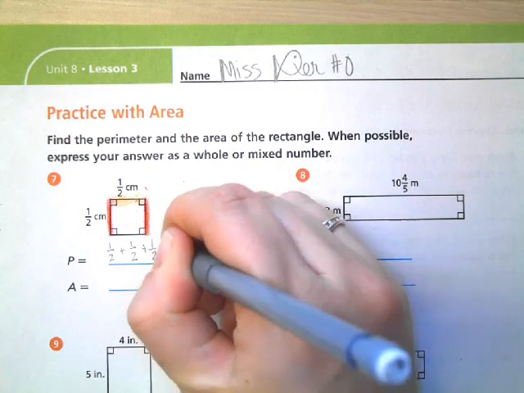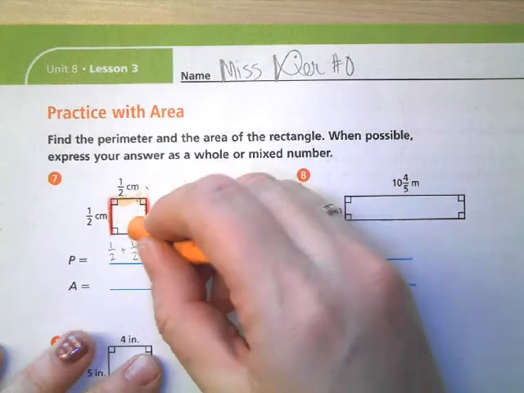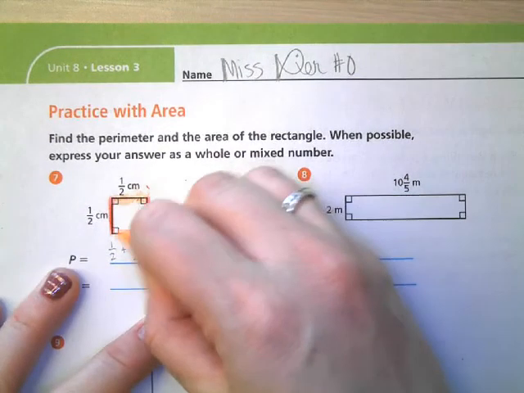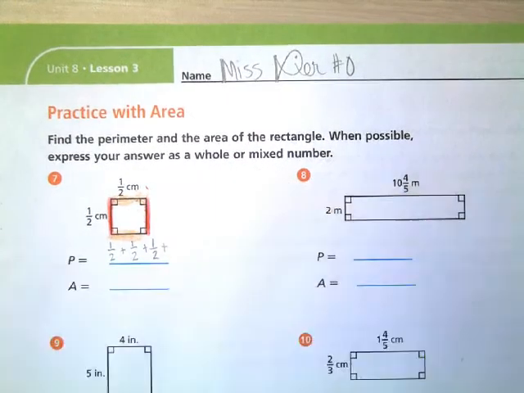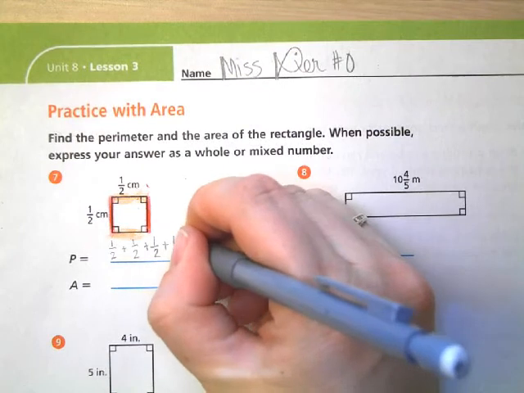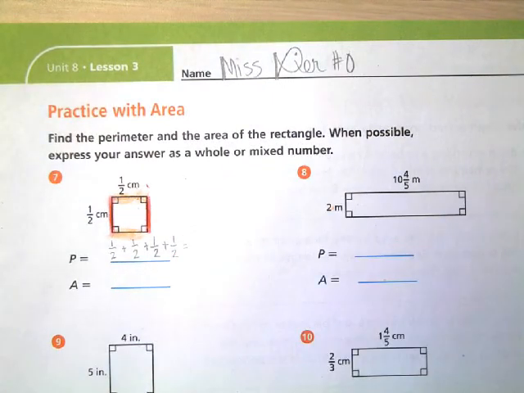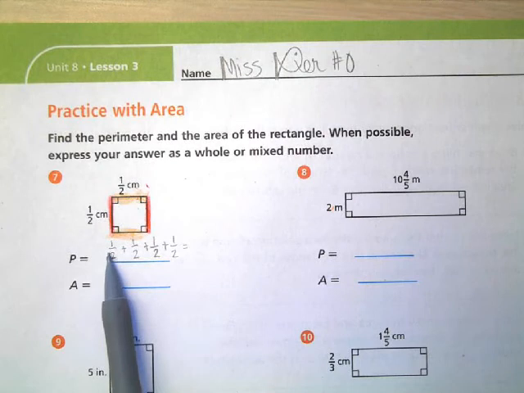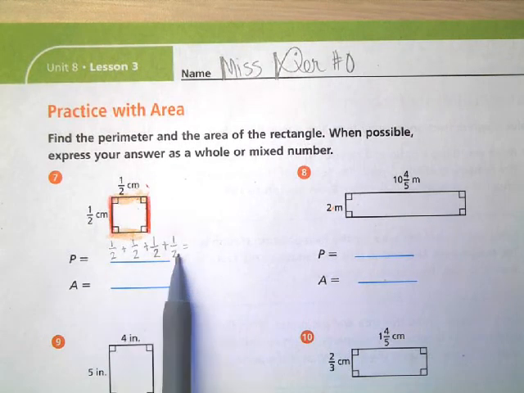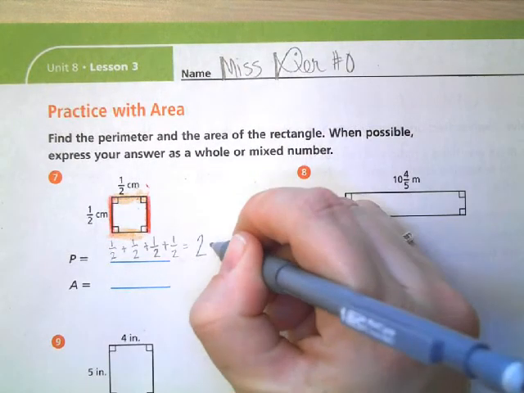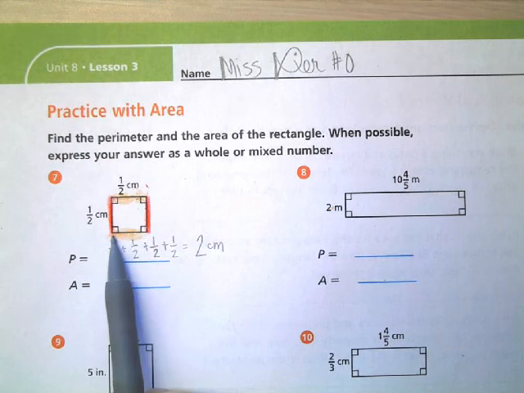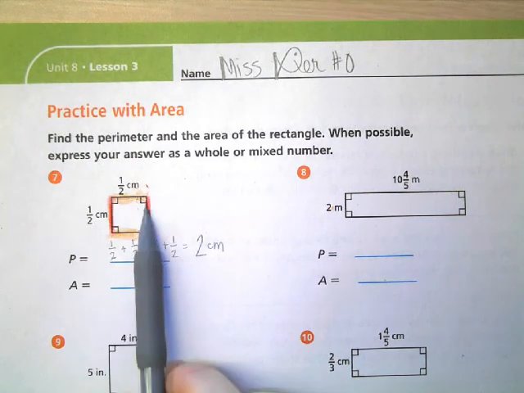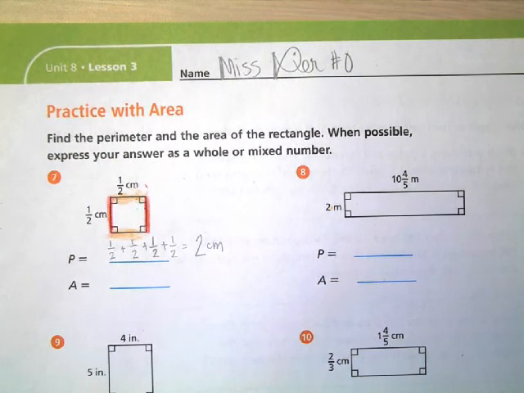I've got that 1/2 at the top, and I have this bottom 1/2 as well. So I have 1/2 plus 1/2 plus 1/2 plus 1/2. You need to be able to quickly add those in your head. 1/2 plus 1/2 is 1, and this other one is 1, so the total is 2 centimeters. If I were to build a fence around this square, I would need 2 centimeters to build it.